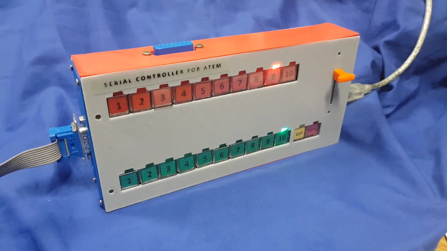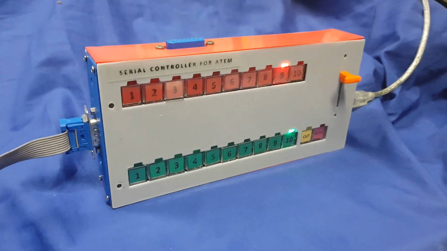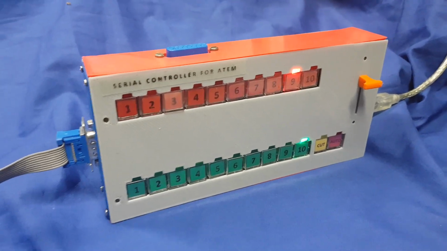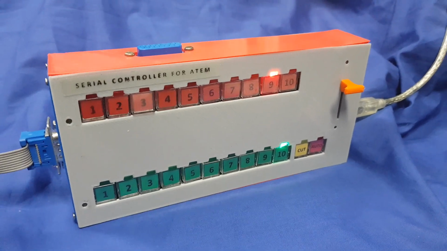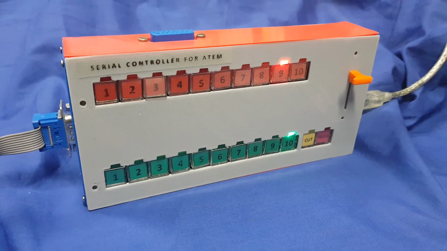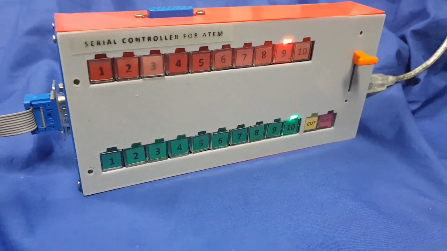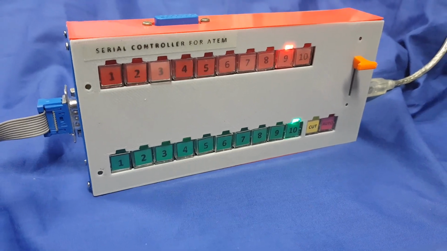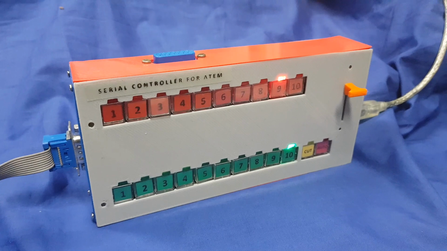Hello again. In this video I'm going to talk about the serial control for ATEM. This is the basic unit. It has the optional tally, which we won't be talking about at the moment, but I'm just basically going to discuss the setup or how the unit can be set up for different functions.